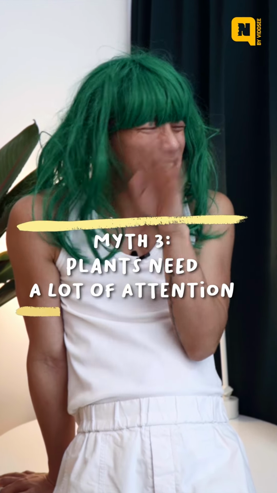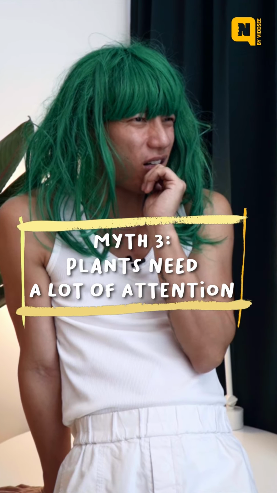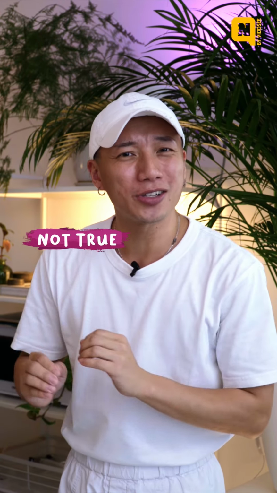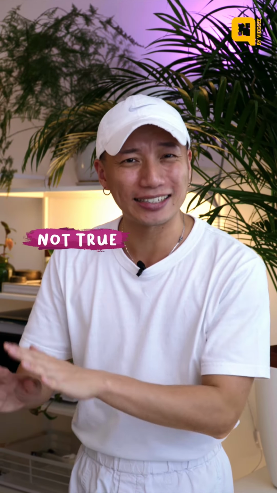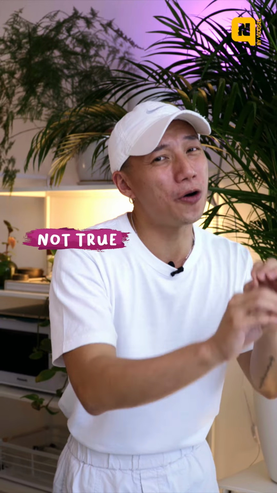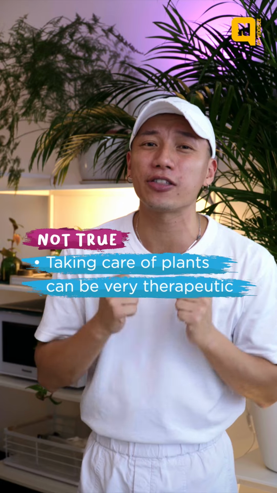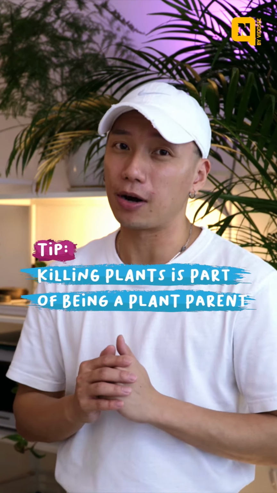Hey plant bro, you very smart leh. But I heard plants very 麻烦 right? Because they need a lot of attention, then they die very easily. Not true. Look, if you made a plant watering schedule and water it according to its watering needs, and also if you place your plant in your home to meet its lighting needs, taking care of plants can actually be very therapeutic. Also, I just want to say, killing plants is part of being a plant parent. You might not get it right the first time, but it's about learning from your mistakes, and eventually you'll be good at it. Top tip!